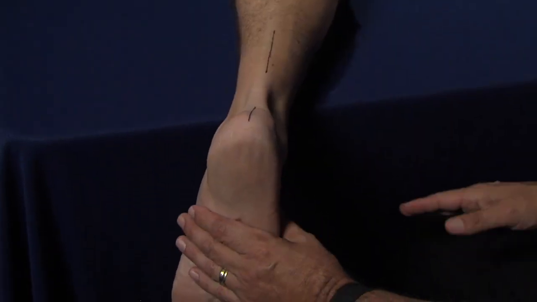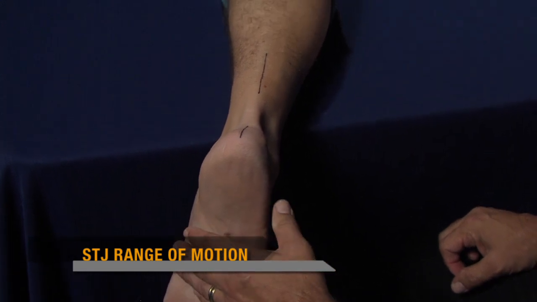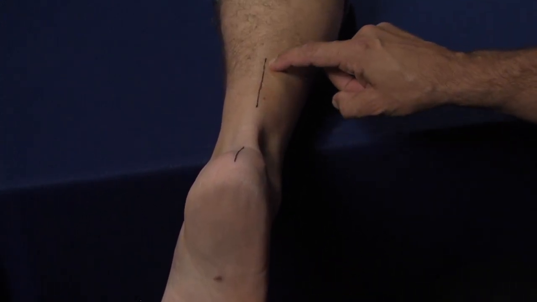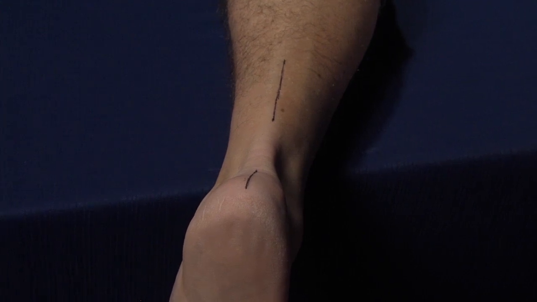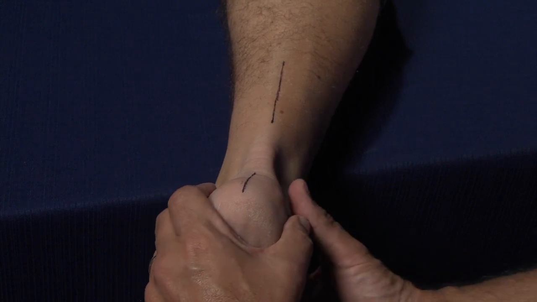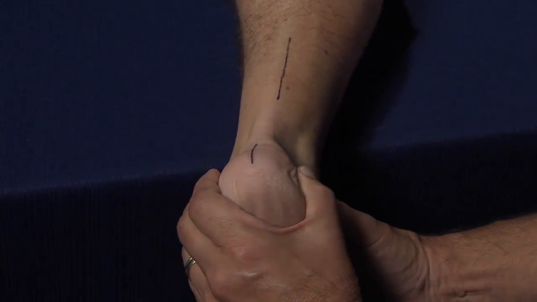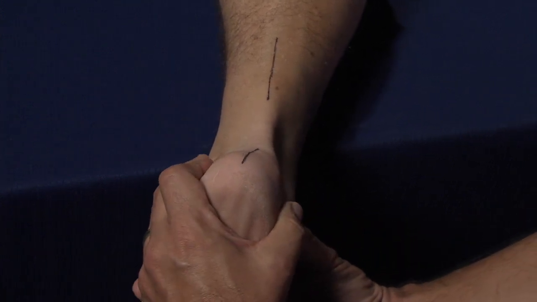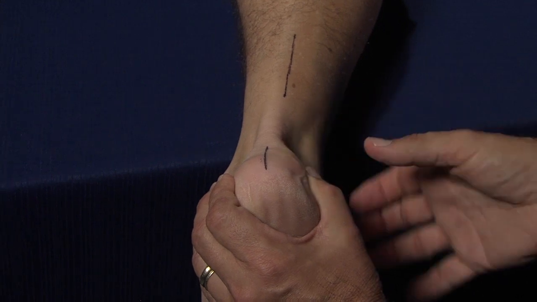Our next assessment will be the mobility of the rear foot, the subtalar joint in particular. And to do this, we get a reference point on the leg. You can see I've drawn a bisection on the central portion of the leg as well as another bisection on the heel. We'll then take the foot through normal subtalar triplane motion where we're everting but with a component of abduction. And in the mobile foot, we have subtalar joint pronation available.